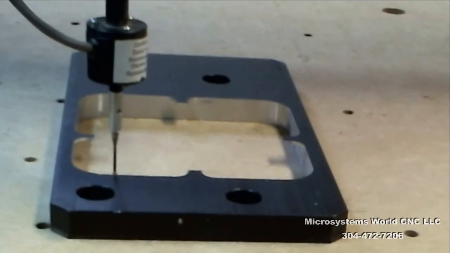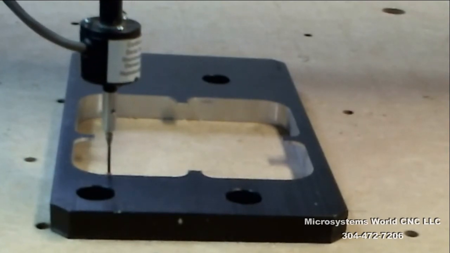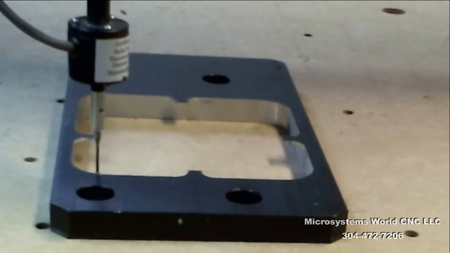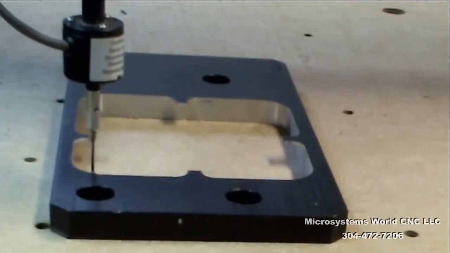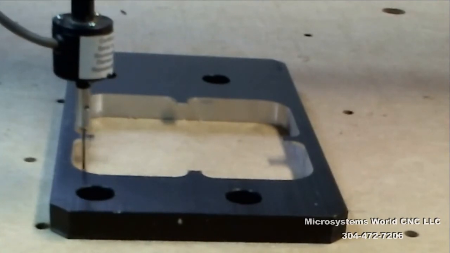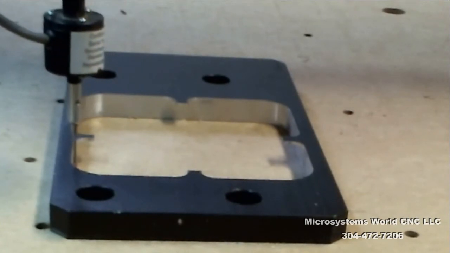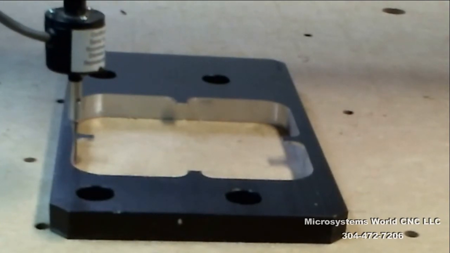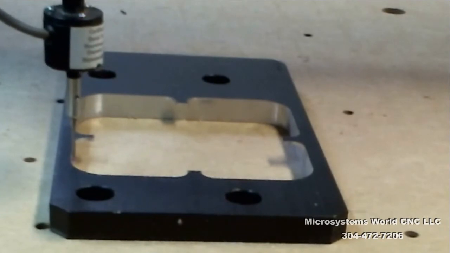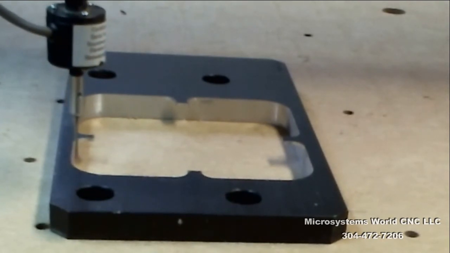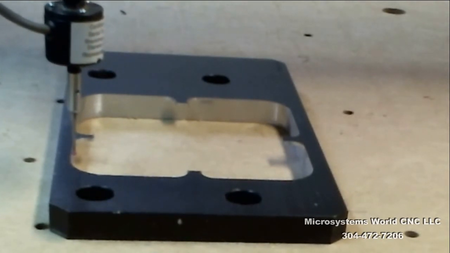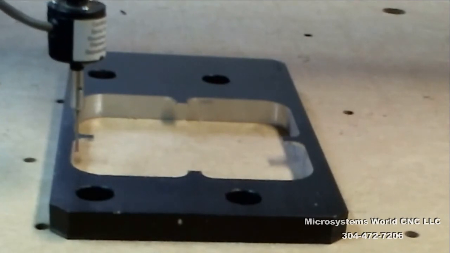Also, there is a finite size that you can go on this. The probe has to be able to back off far enough to release. So if you went too small, you'd get an error because it just wouldn't be able to back off enough to release. If you notice, well, you really can't see it. It's happening so quickly that you can't see the probe trigger.